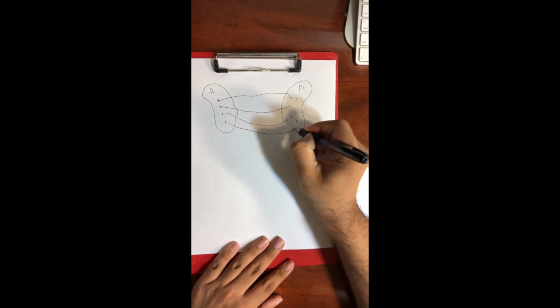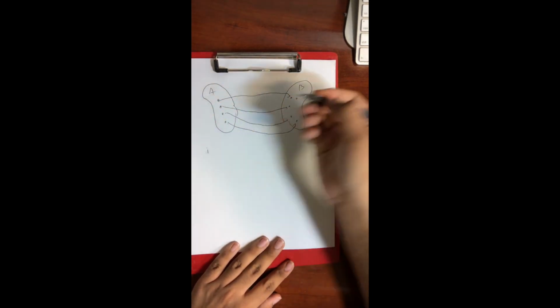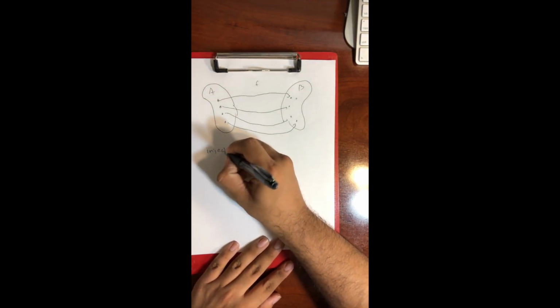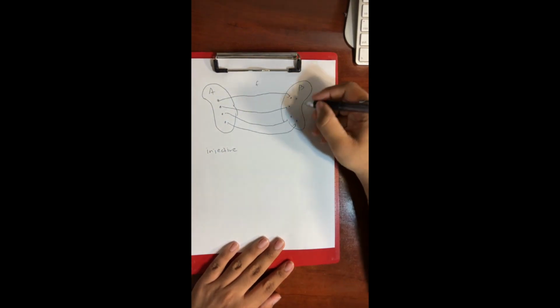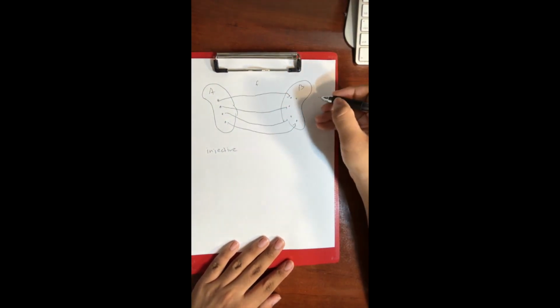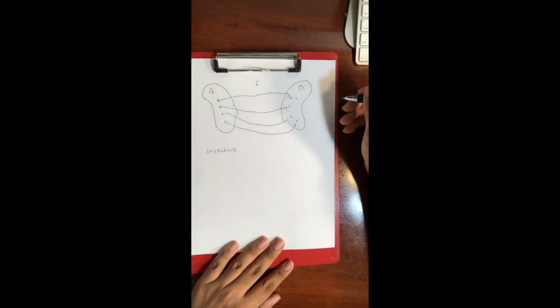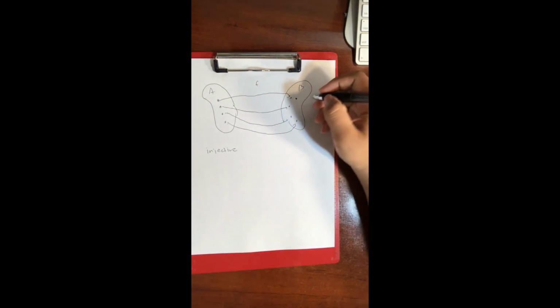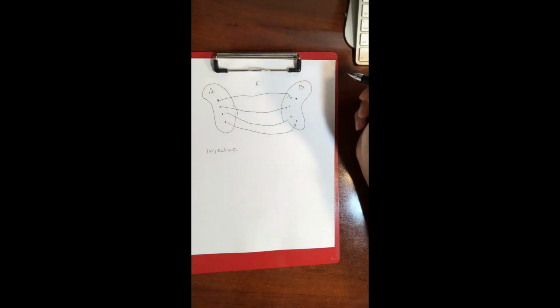Okay, perfect. So this is an example of an injective function. Injective functions exist in that each element in B has at most one corresponding A value, right? So you notice that this element here is alone, right? There is no corresponding A value, but that's fine, because the condition is each element in B has to have at most one, but it can also have 0 corresponding A values.